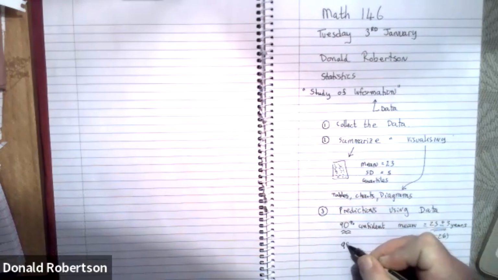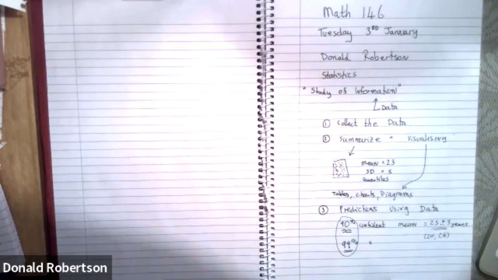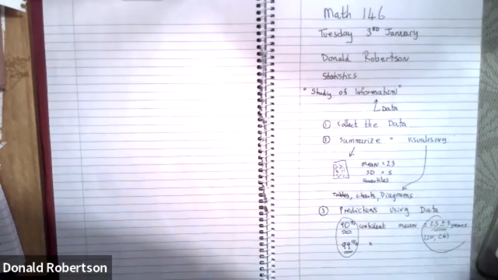Now, pretend that I said to you that I was 99% confident that it was in this range. Well, that would basically mean that I'm not 100% sure, but would you agree that there's a very small chance, a 1% chance, that the real answer is not in that range? And so that's very helpful. When you give someone a prediction, it's very helpful to put this number, and we'll find out how you create these intervals during this class.